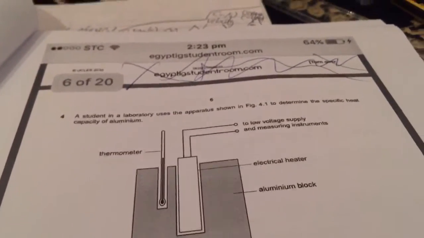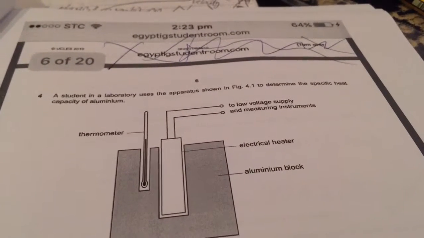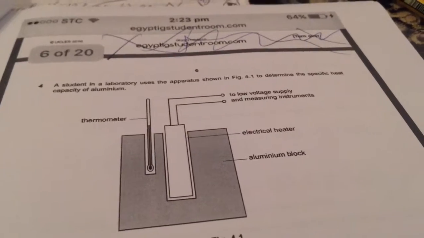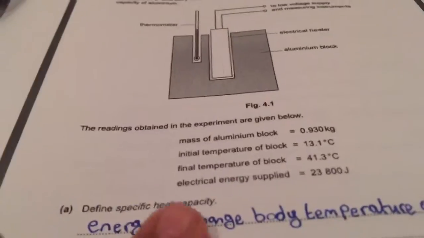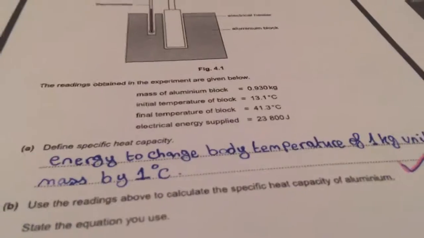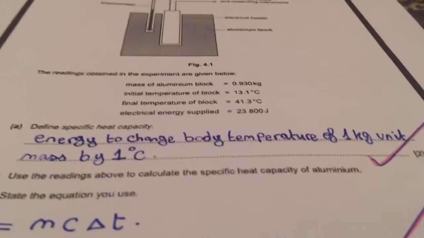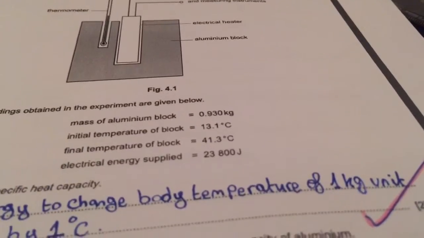A student in a laboratory used the apparatus shown in figure 4.1 to determine the specific heat capacity of aluminum. Here are just some indications, the readings, and define the specific heat capacity. For me, I said it's the energy to change the body temperature of 1 kilogram unit mass by 1 degree Celsius, or 1 Kelvin if you want.